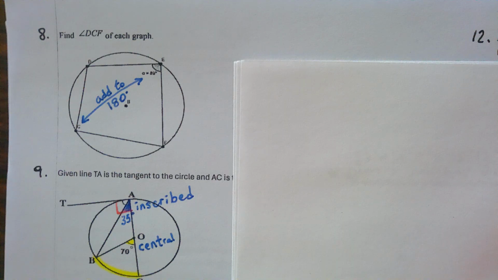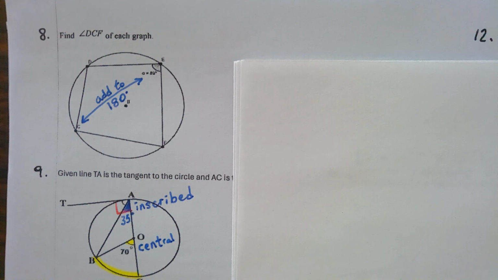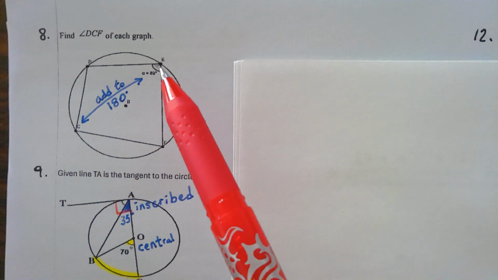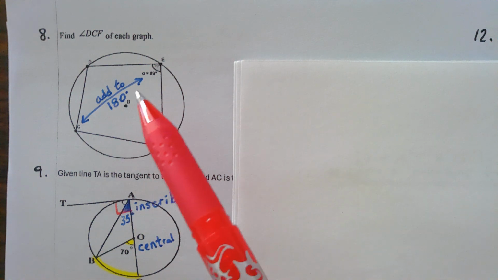So why is that? You have to make sure you know it for the final exam. We don't call it supplementary, but it's the property of a quadrilateral inside a circle.